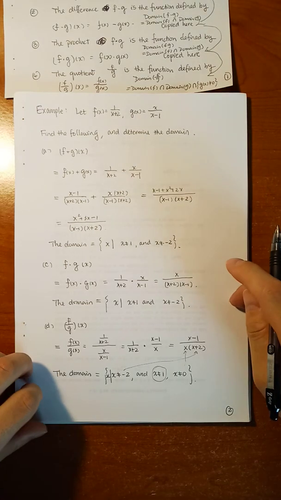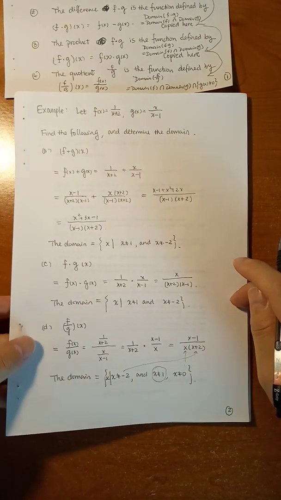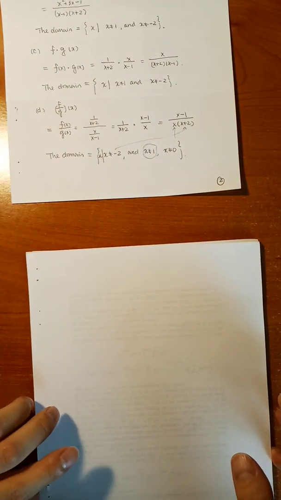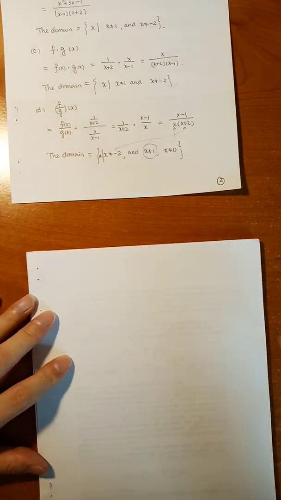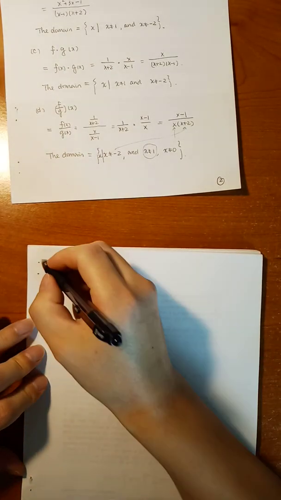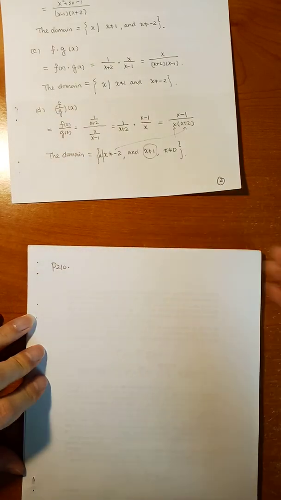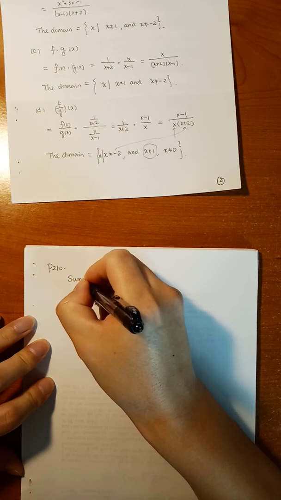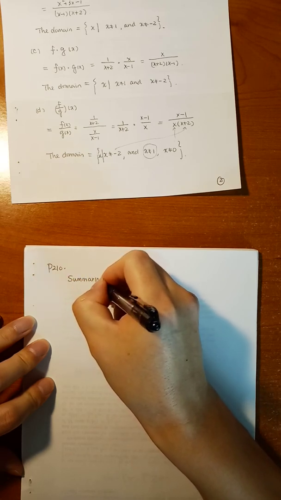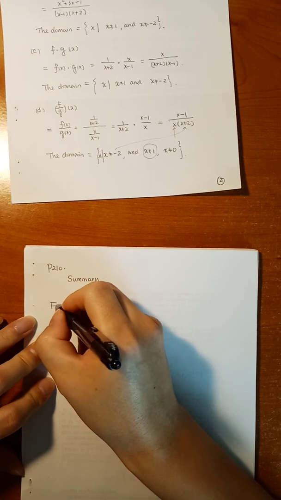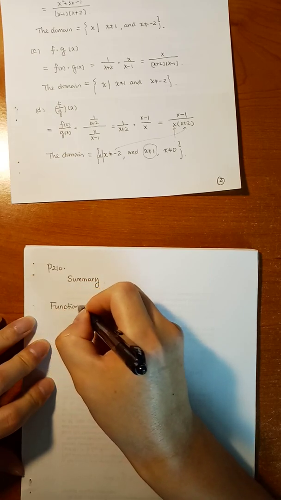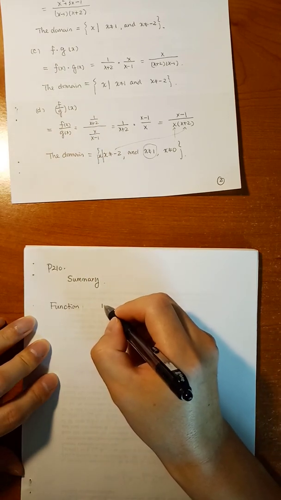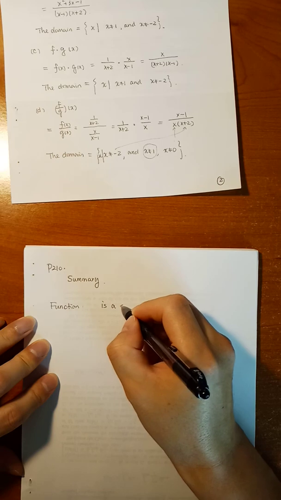Okay, so let's see. On page 210, there is a summary. In the summary part, there are 3 topics. One is a function. A function is a relation. It is a special relation.